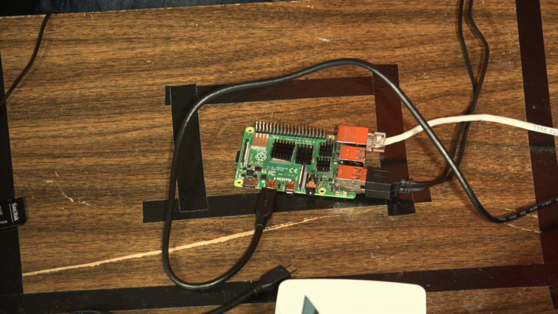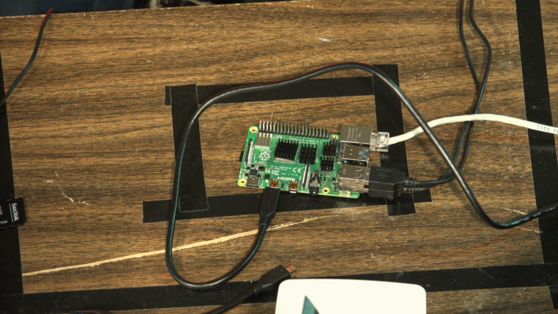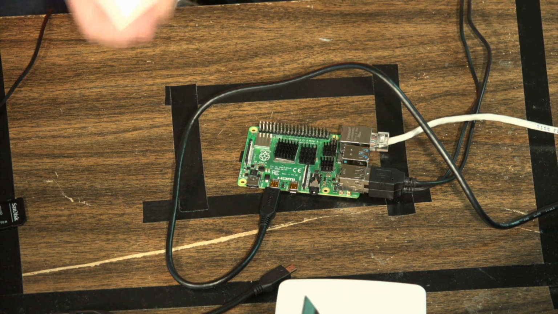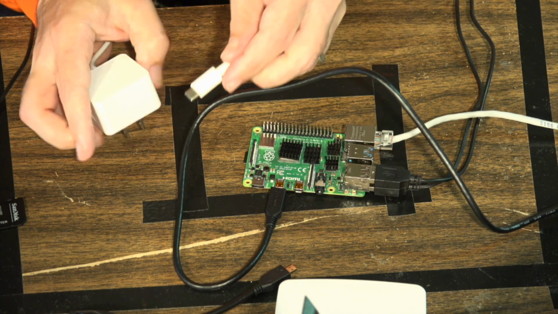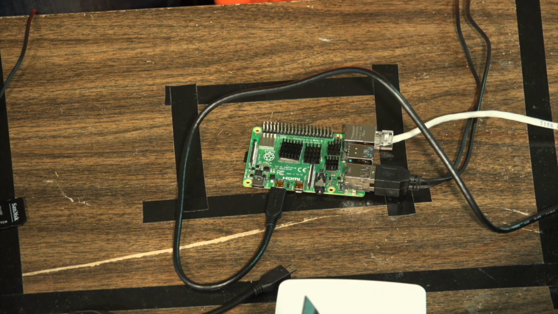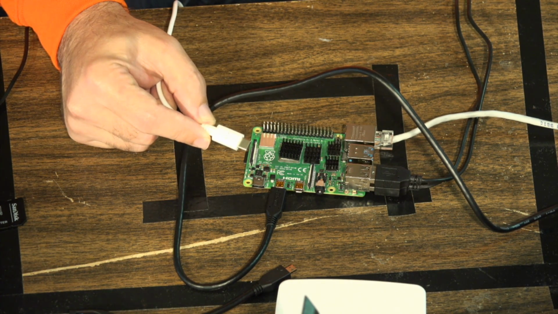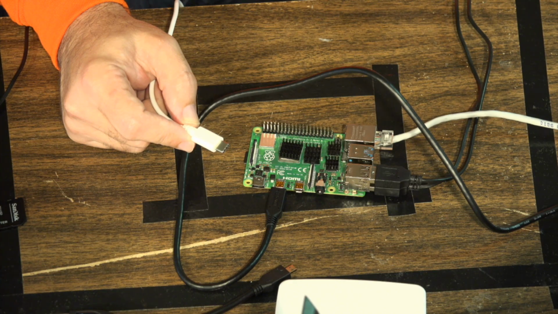I'm actually going to plug the HDMI cable into my television. And then from there, all I have to do is simply take my power supply. So I have the standard Raspberry Pi USB-C power supply. I will plug this in. And then what we'll do is plug this into the TV and see what happens.